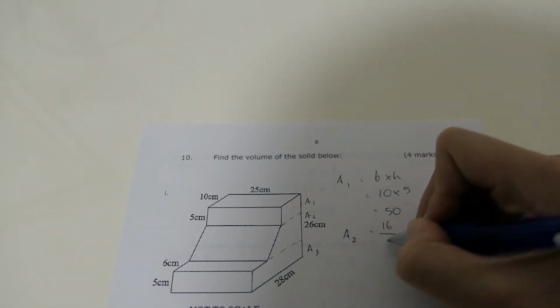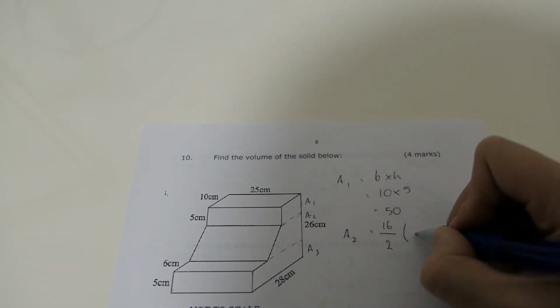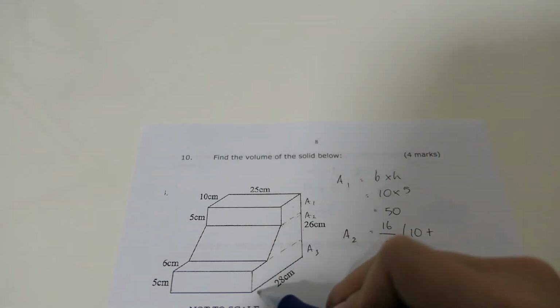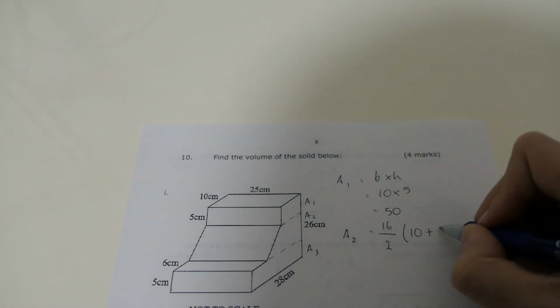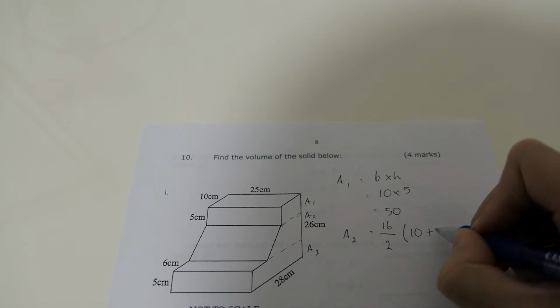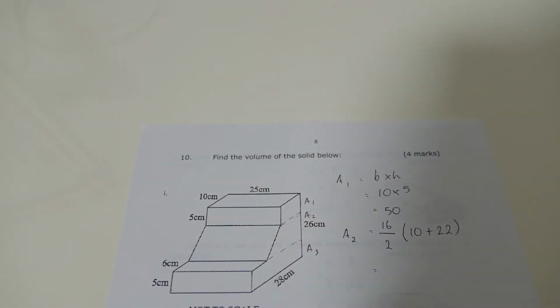So the height is 16. A plus B: the length from here to here is 10 plus, we know 28 is the full length, 6 is from here to here, so 28 take away 6. I think the answer was 256, but let me just double check. Yep.